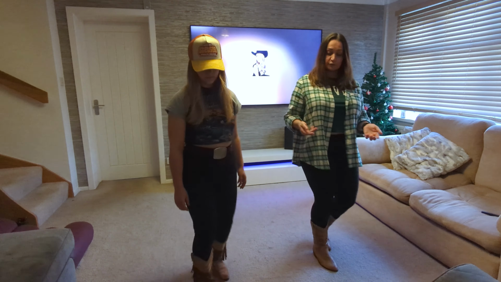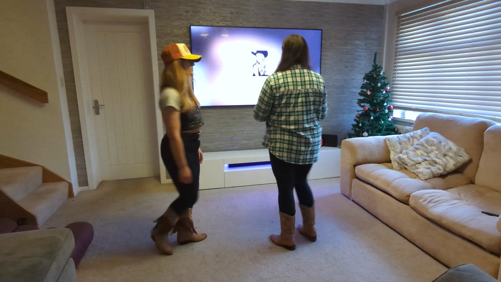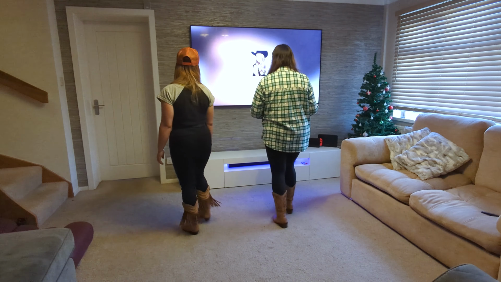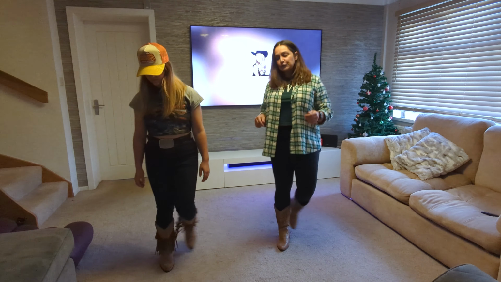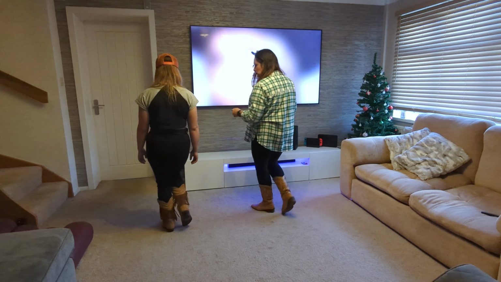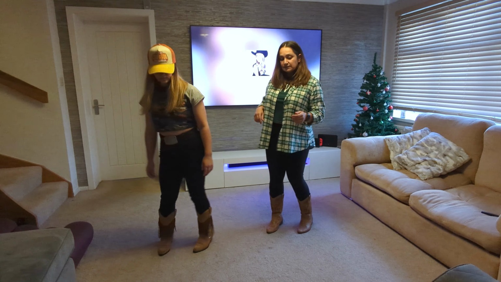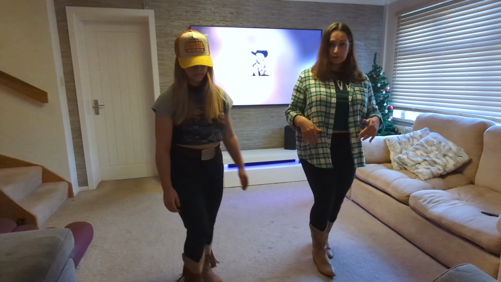Walk, walk, shuffle. The second restart comes after wall 5. So again, we'll be starting facing this way. So we walk, walk, shuffle, rock and recover, shuffle, step, touch, step, touch, step, touch, step, touch, hip bumps forward and back and paddle turn. And at this point we start again. Walk, walk, shuffle, rock.